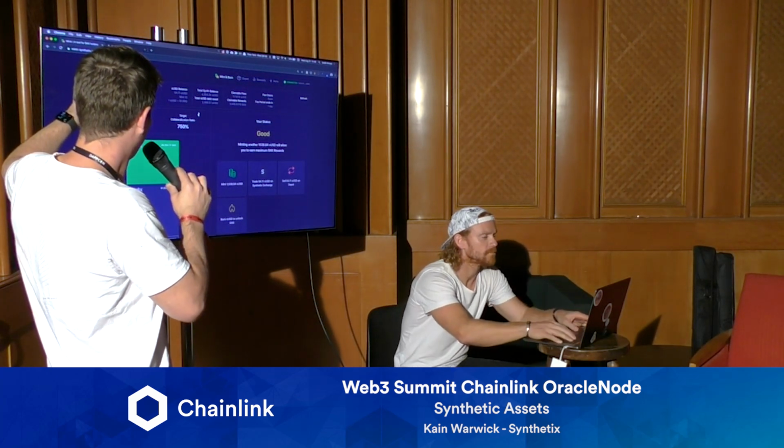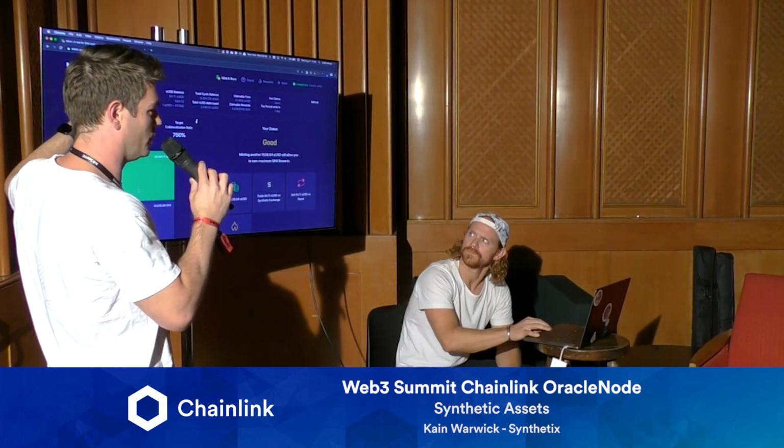So we'll just do a quick walkthrough of the system. So this is Minter, which is our CDP creator, if you will. So this is where holders of the SNX token can go to lock their SNX and issue new debt into the system. So we'll connect via MetaMask here. So you've got a balance of SNX, which is worth about $30,000.